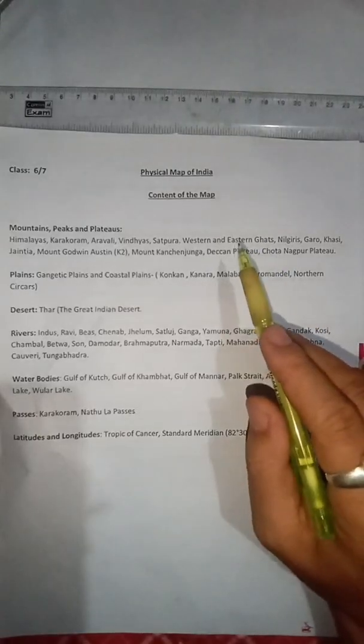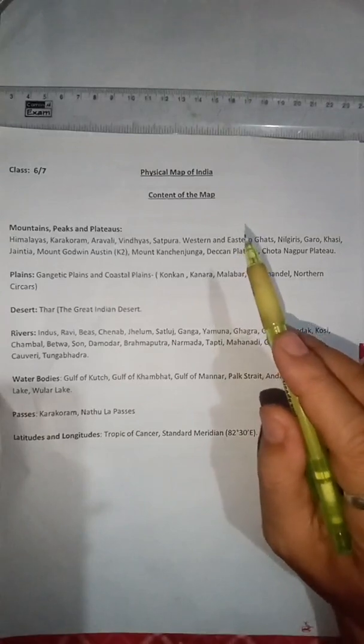Good morning, students. Today I am doing the physical map of India and its map pointing skills and guidelines at ICSE level. It's applicable from class 6 to class 10. This is the content of the physical map of India.